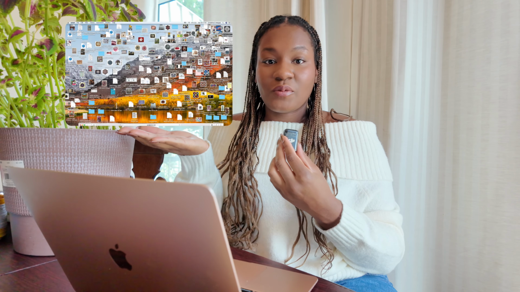Your desktop looks something like this. Well, don't worry, whether you are a busy student, a working professional, or just haven't found quite the right system to organize all of your files, I am here with a foolproof desktop organization system to help bring you into 2026 on a good note.